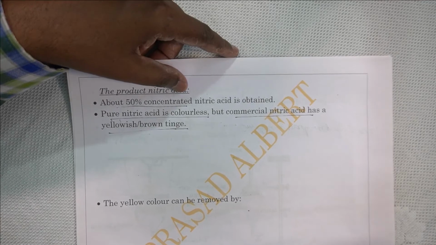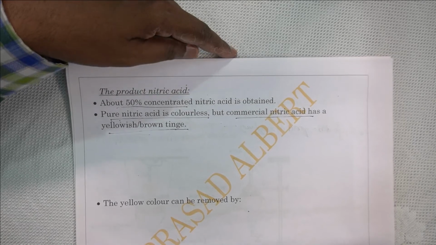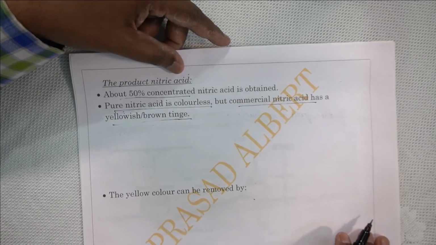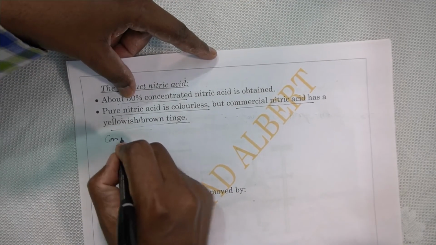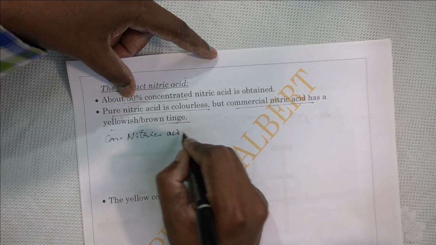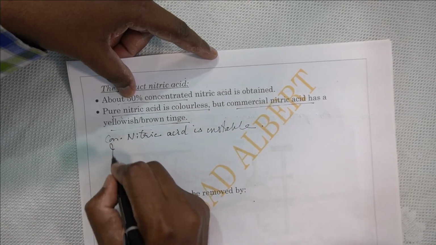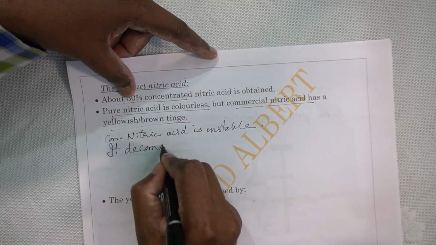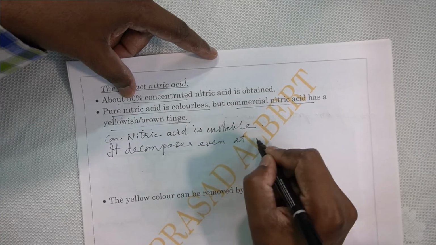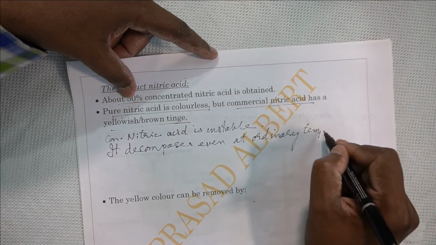What is commercial nitric acid? Nitric acid purchased from the market. When it is purchased, it comes to the lab in a bottle and when you open it, it will sometimes have a yellow color. Why is this yellow color coming? It is because concentrated nitric acid is unstable. This is something that you must note. Concentrated nitric acid is unstable. It decomposes even at ordinary temperatures.